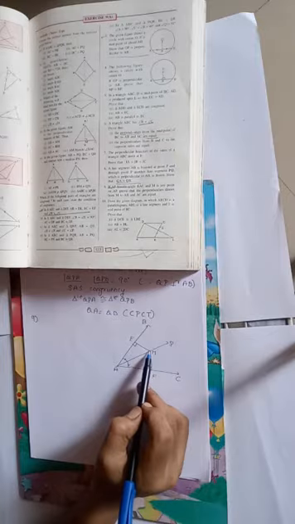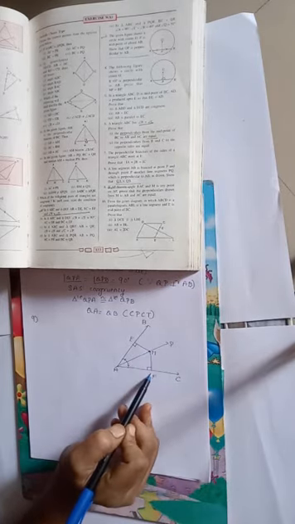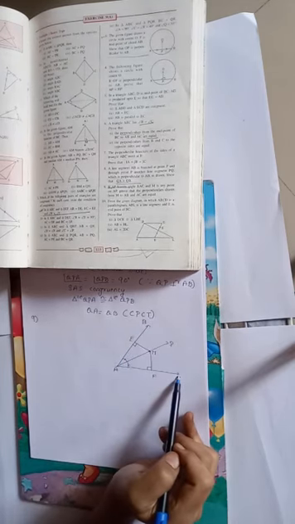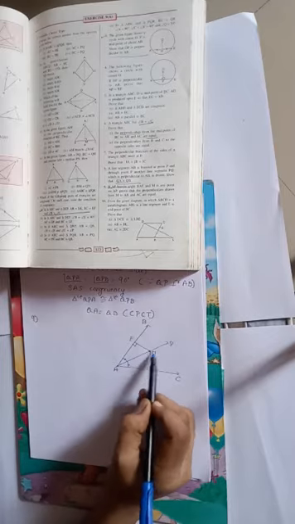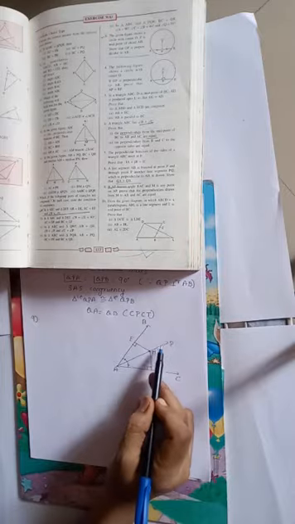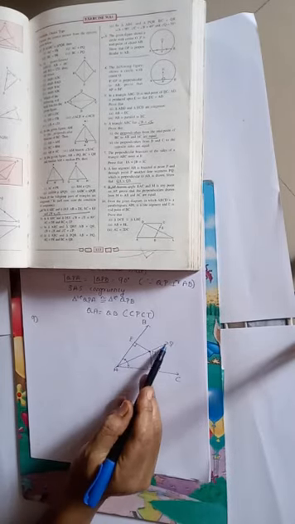Now you need to prove that the lengths of ME and MF are equal. First, what have you done here? You drew the angle BAC. From point A, you drew one more line, that is AP. This line AP bisects the angle BAC, that is, BAP is equal to PAC.